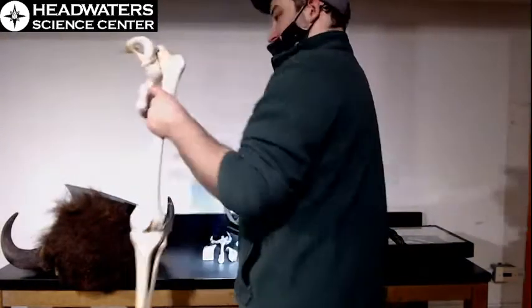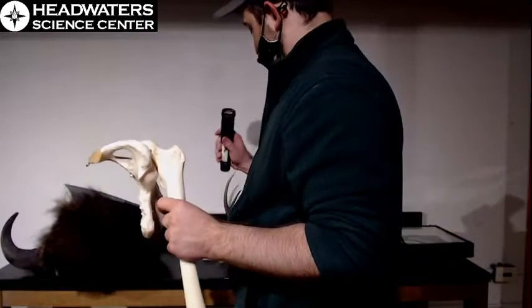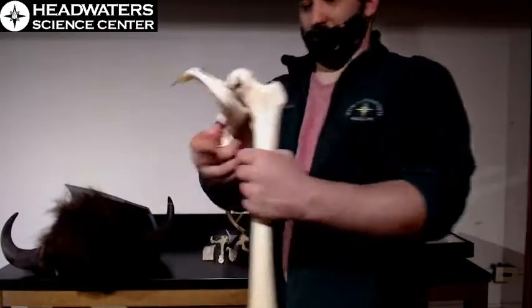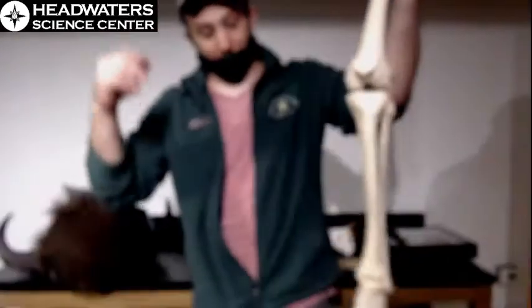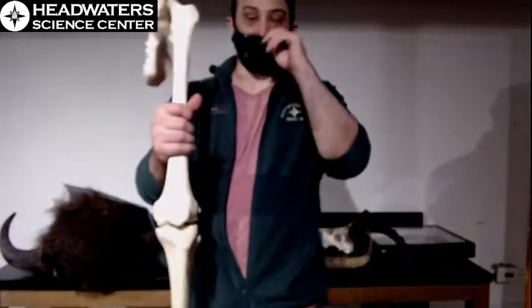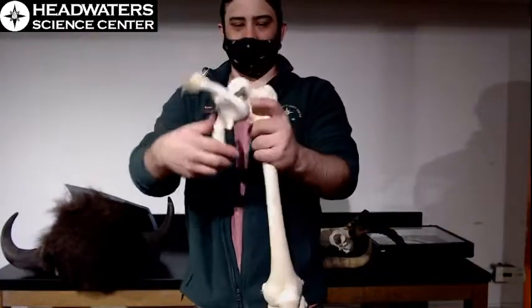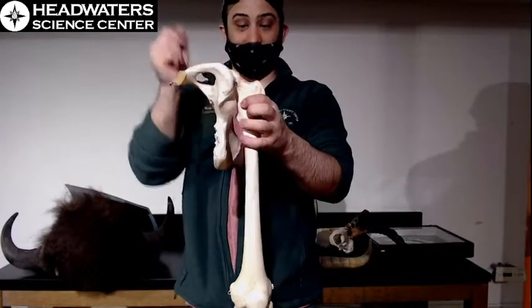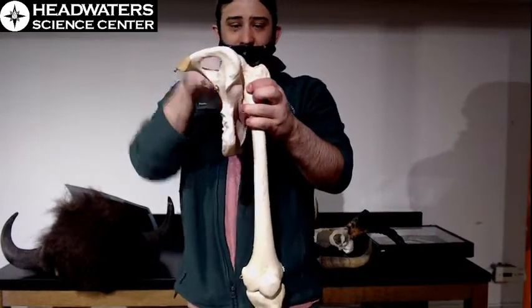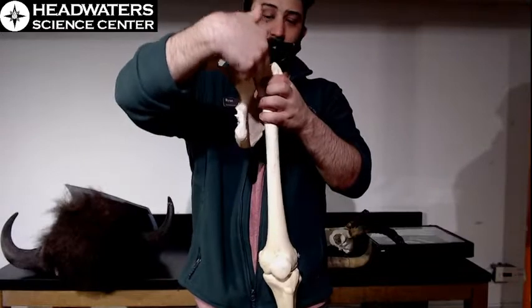And what we're looking at is the hips. So this is a fake, a plastic leg of an adult human. And what we're looking at here is the end of this bone, called the femur, or your thigh bone. And that line we were seeing is about right here.